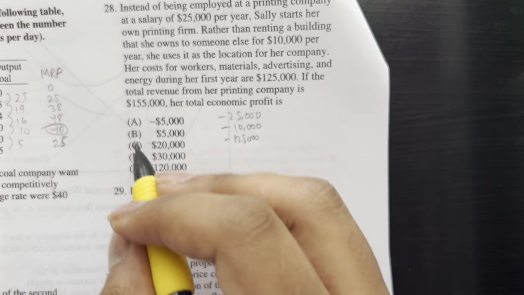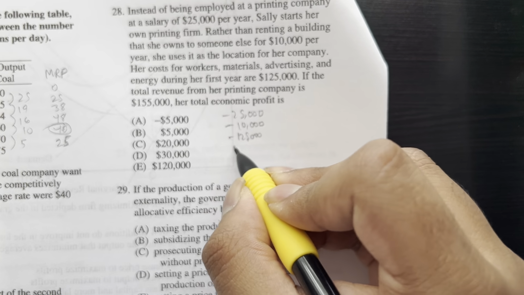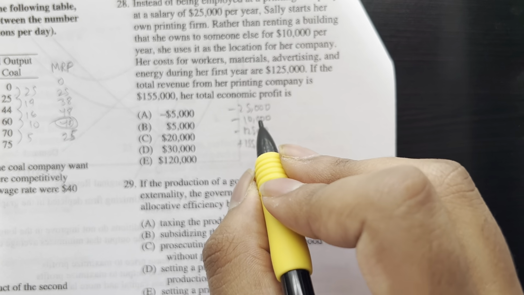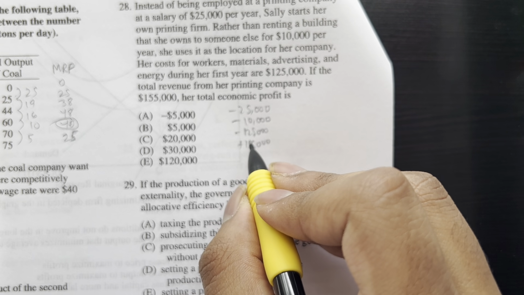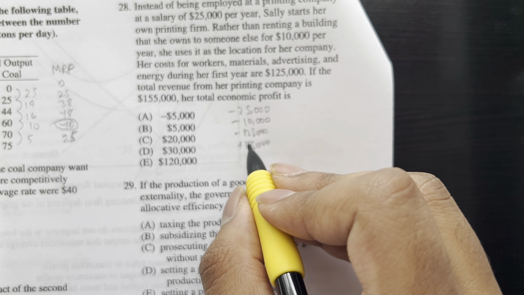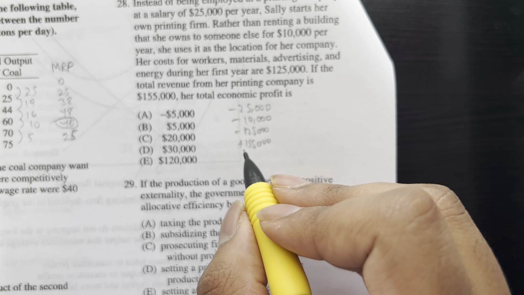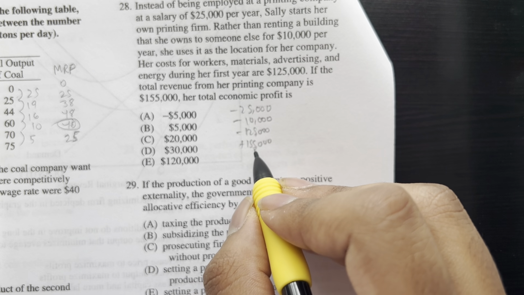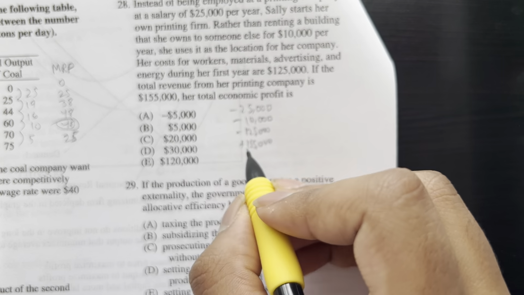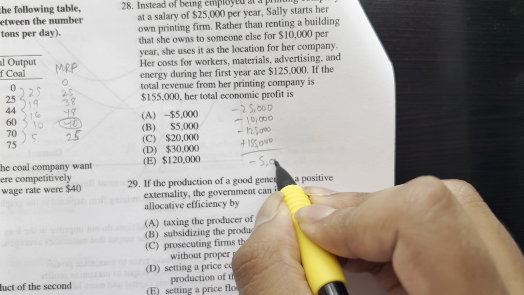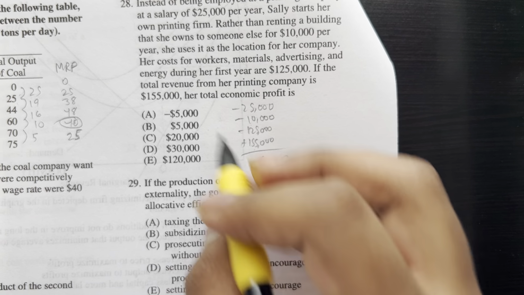But then she makes $155,000. Now, $25,000 plus $10,000 is $35,000. $35,000 plus $125,000 is $160,000. So you have $160,000 in costs, and then the $155,000 that you're gaining, your profit is negative $5,000. Should be A.